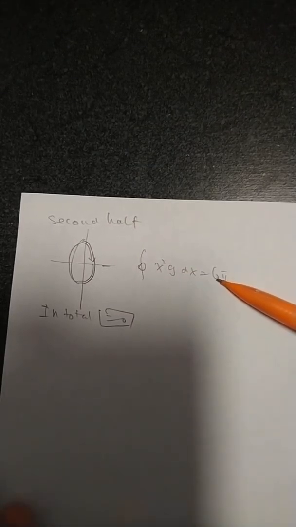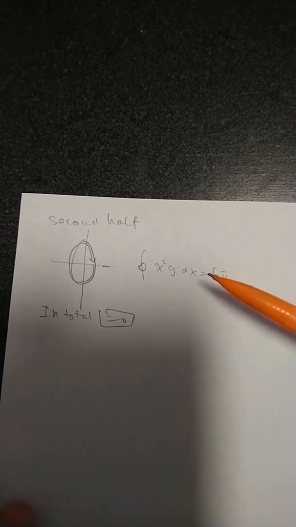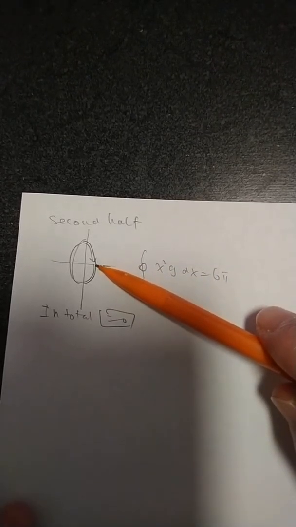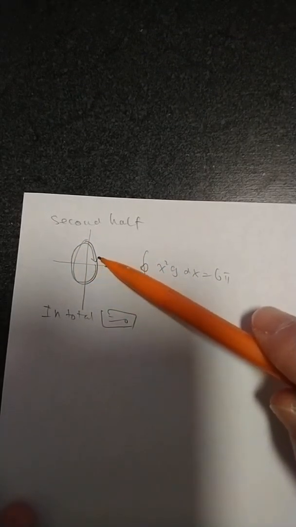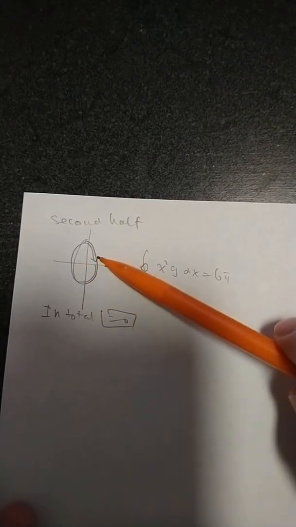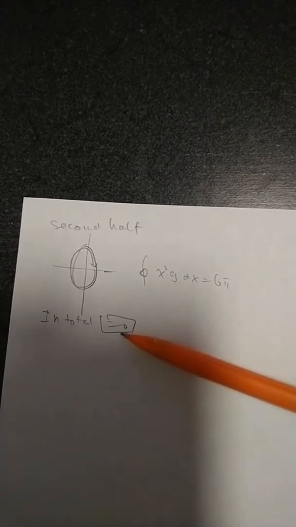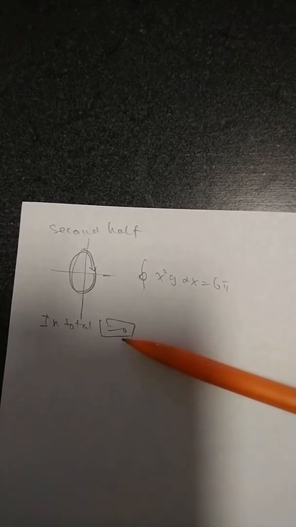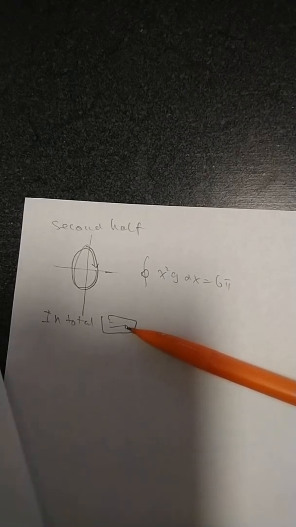But remember, the previous one we got negative 6 pi, and here it should be positive 6 pi, because you see the angle is not counterclockwise as I had before, and this should be counterclockwise. Therefore, if you add these two terms together, you get 0 here. That's the final result you are going to have for this particular problem. And so that is the final result.